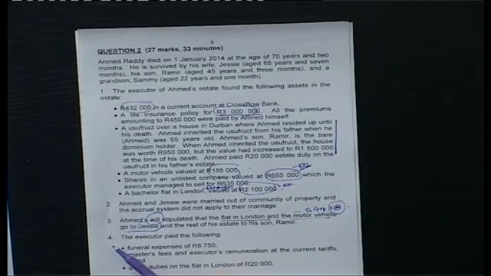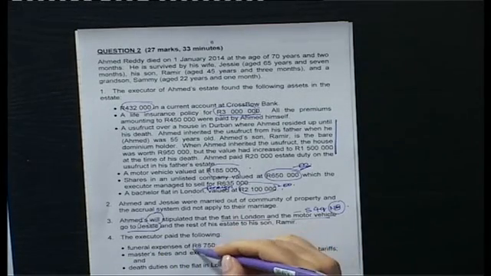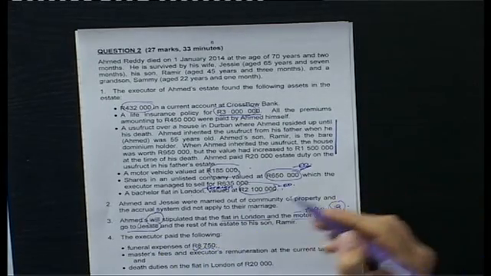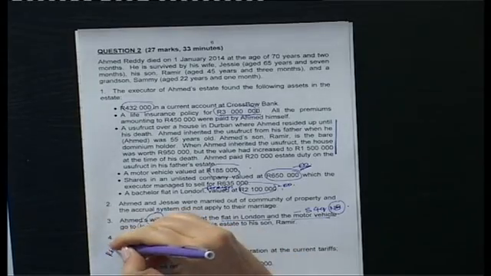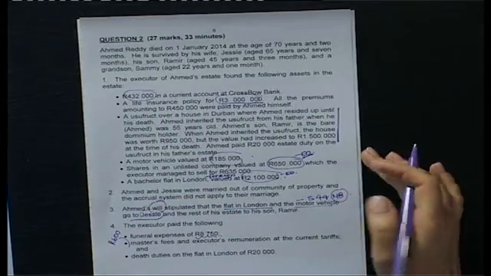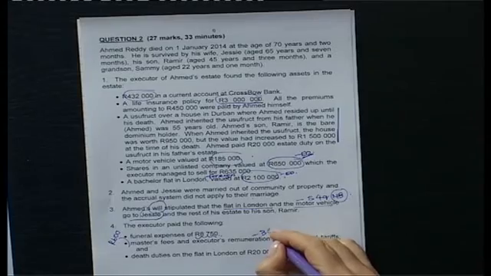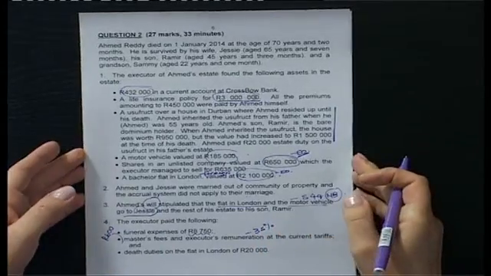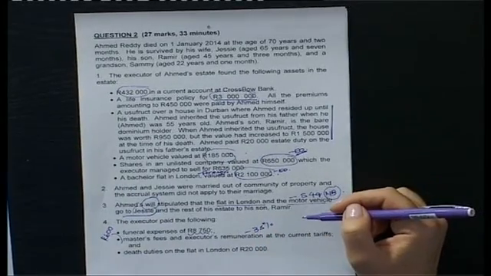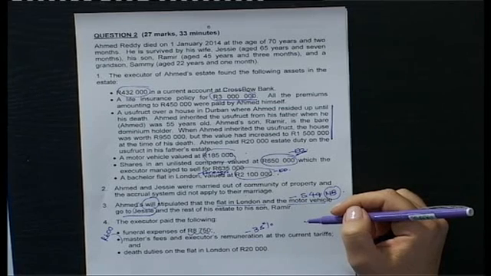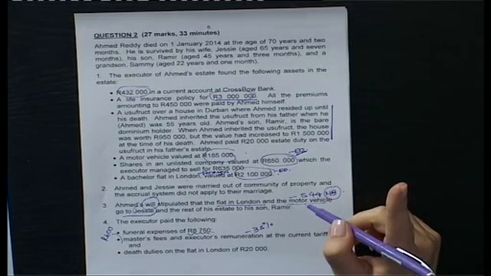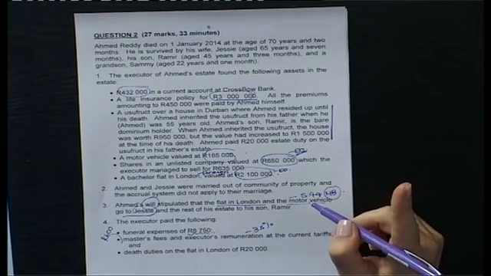Okay. The next point, the executor paid the following expenses: funeral expenses, that's just going to be straightforward. Master's fees are 600 Rand. And the executor's remuneration, we know, is 3.5% on the gross value of assets that you would use in your liquidation account. So there's potentially going to be some adjustments when we do the executor's remuneration calculation, but we'll get to that.